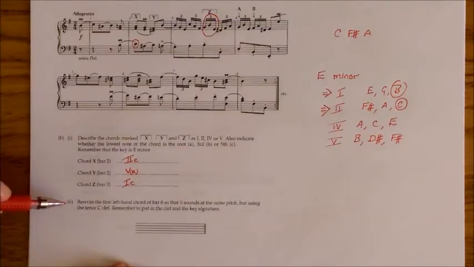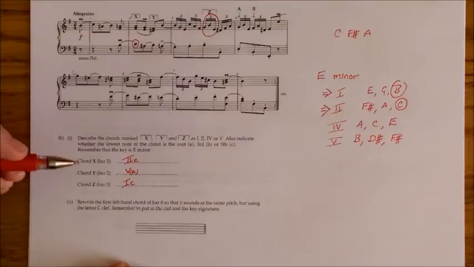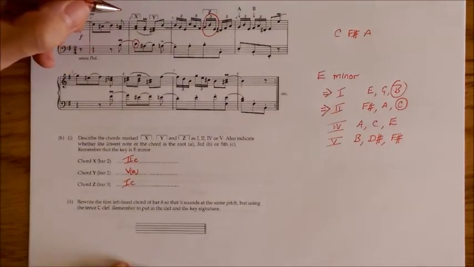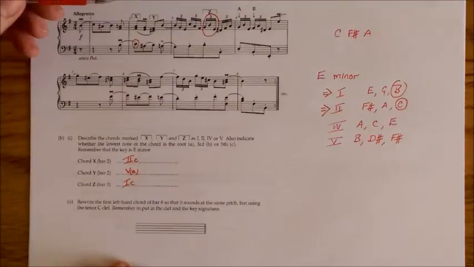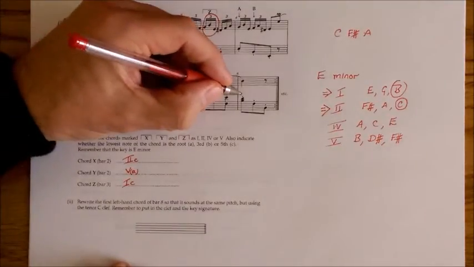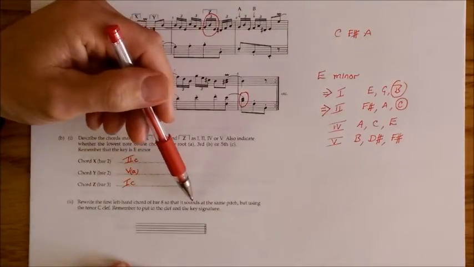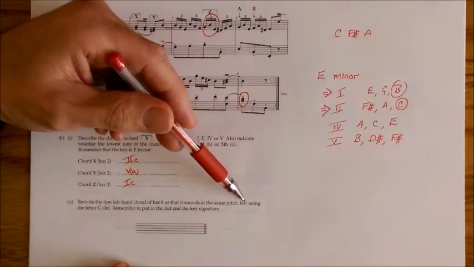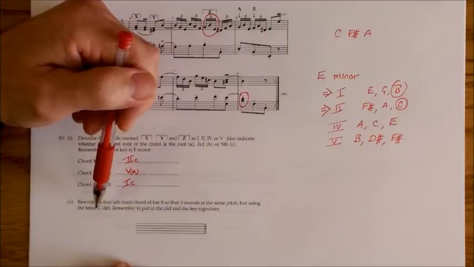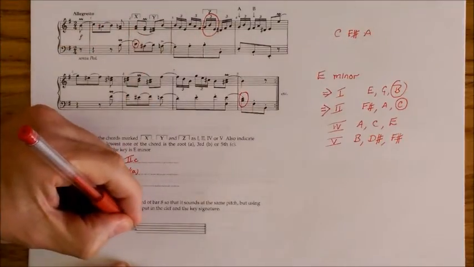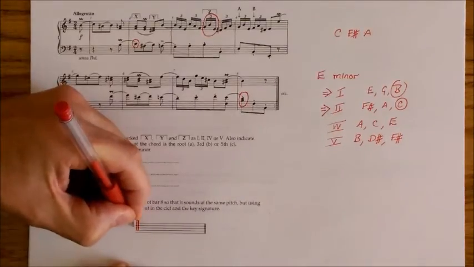And the second part of this question, rewrite the first left-hand chord of bar 8, just finding bar 8 right at the end there, so that it sounds at the same pitch but using the tenor C clef. So first of all we need to write a tenor clef. It's like the alto clef, but middle C is now on the 4th line here.